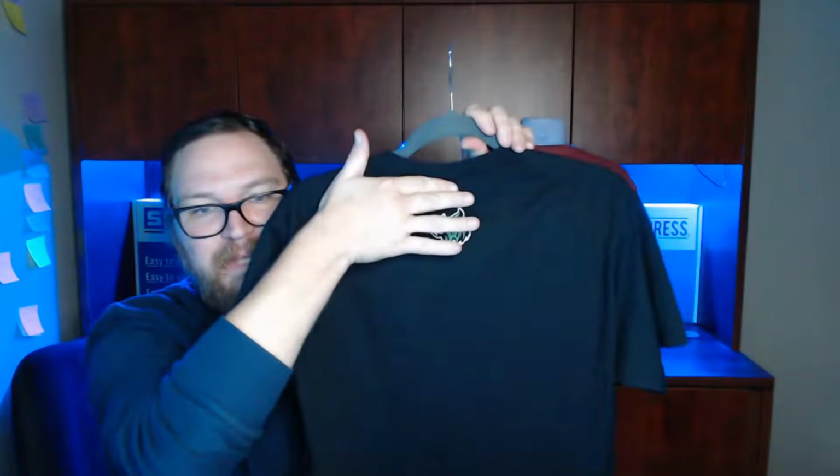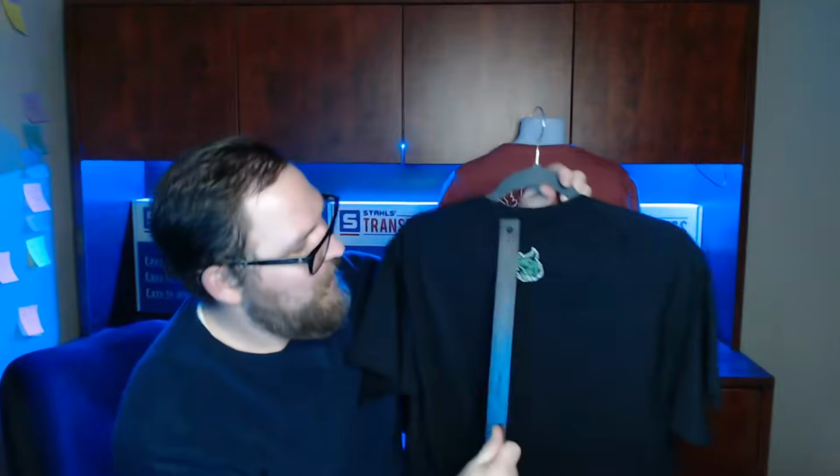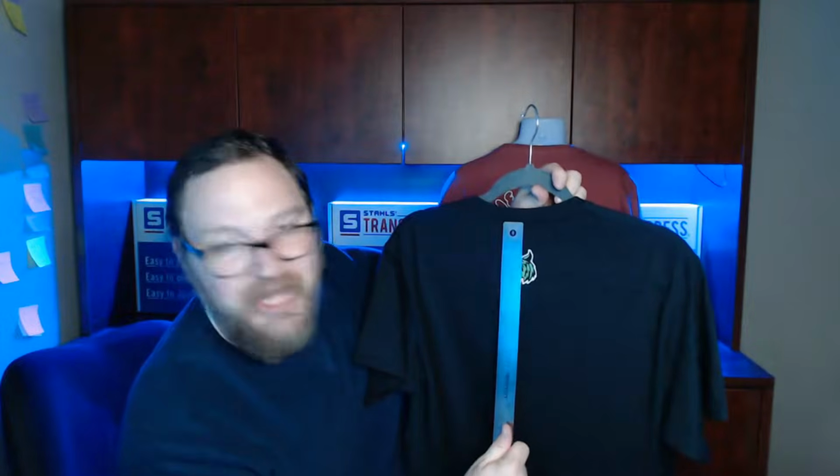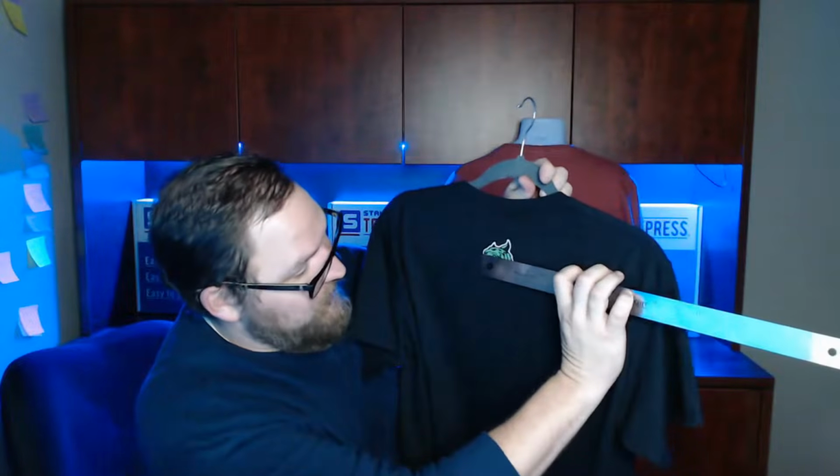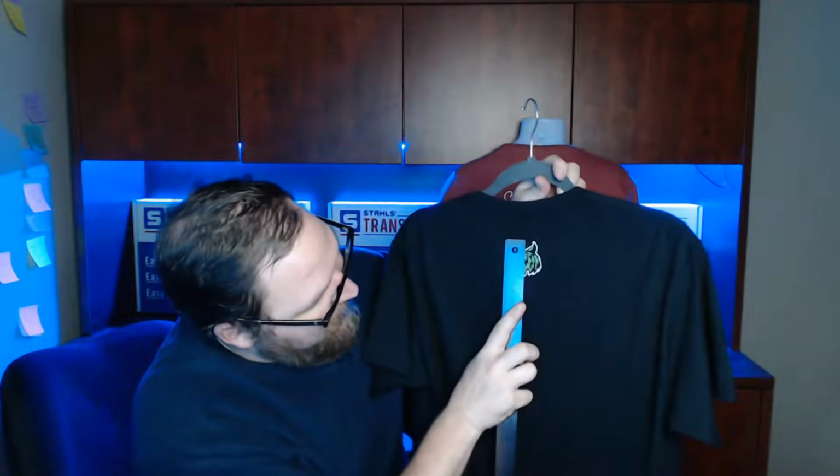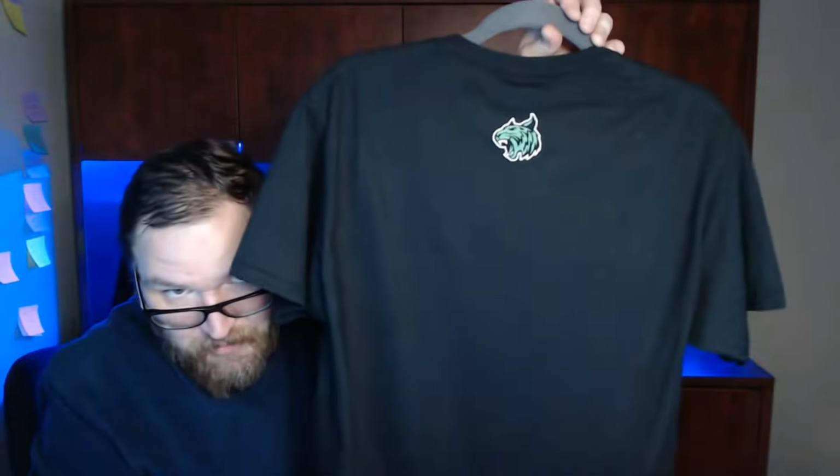Now this one is going to be about 2 fingers, or let's see, it's going to be about 1.5 inches down. And this graphic itself is only 2 inches by just like 1.75 there. So that is a small 2-inch by 1.75 inch graphic, but a great upper back print right there. So that's real cool.